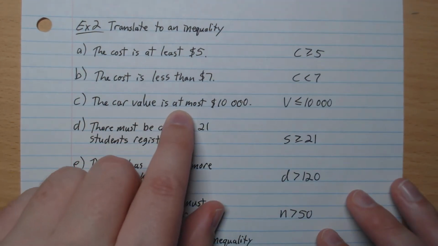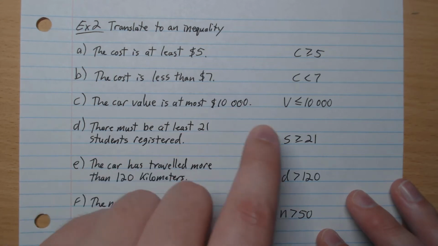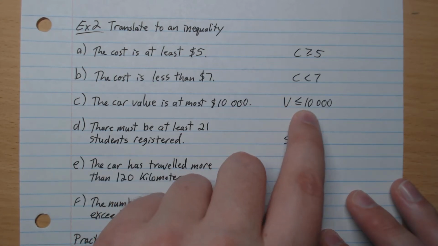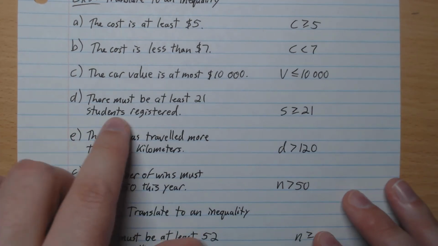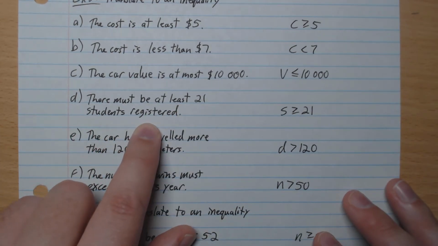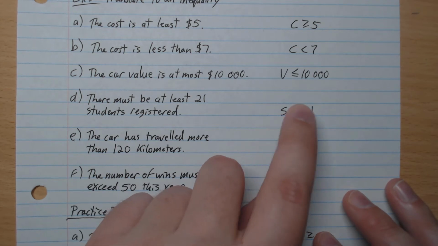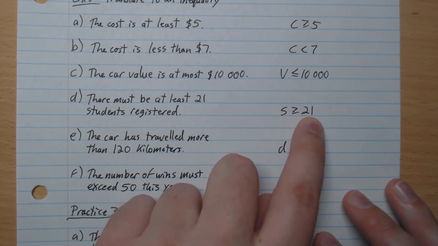The car value is at most 10,000. So the value is less or equal to 10,000. There must be at least 21 students registered. So students must be greater or equal to 21.